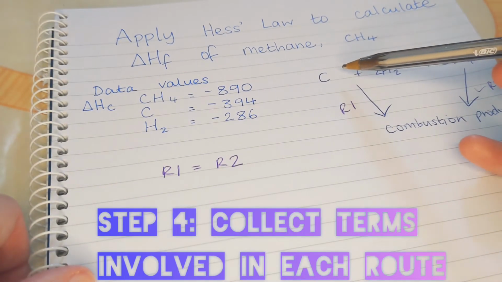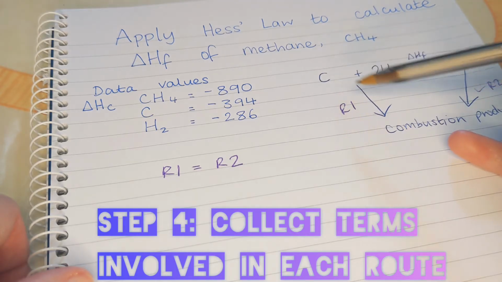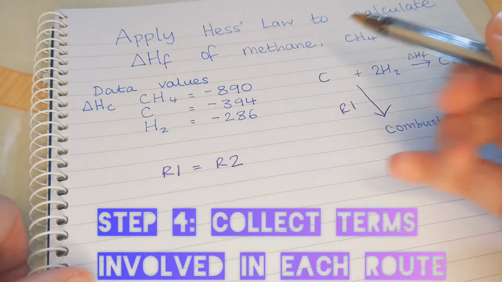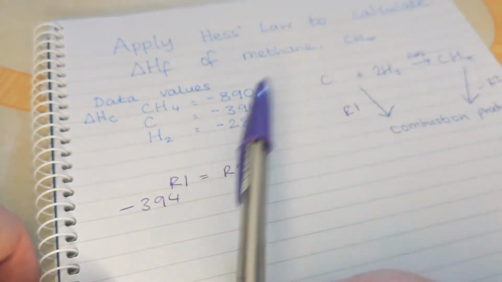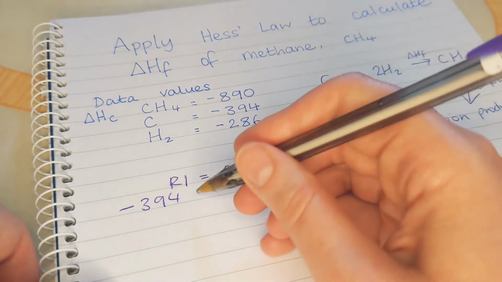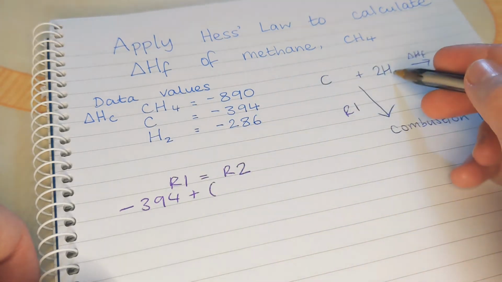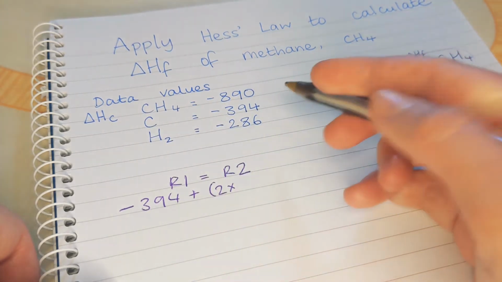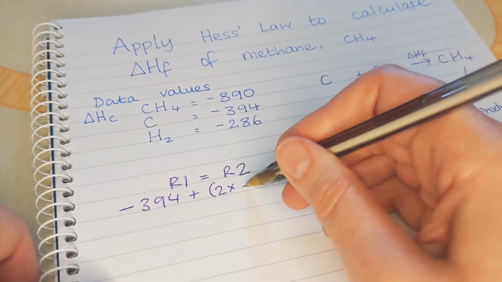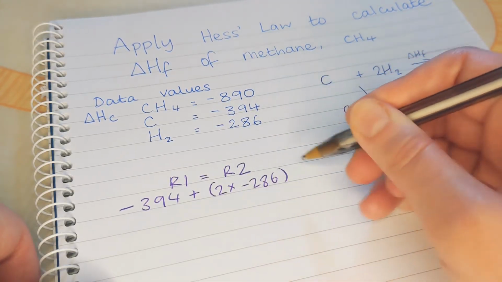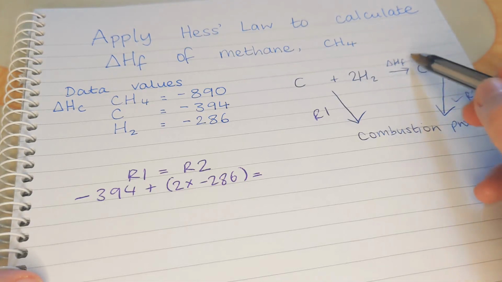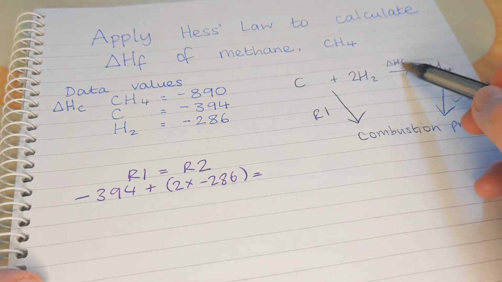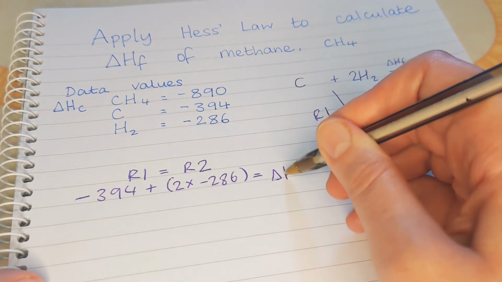In route 1 we've got combustion of carbon, so minus 394, plus 2 times combustion of hydrogen, minus 286. Then we've got route 2. Part of route 2 is the energy change of formation, which is what we're trying to calculate.